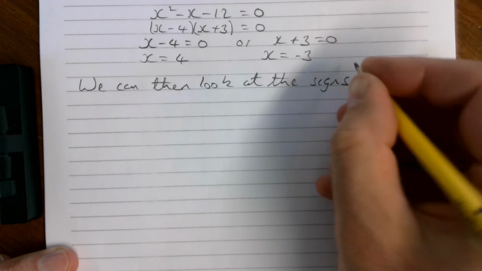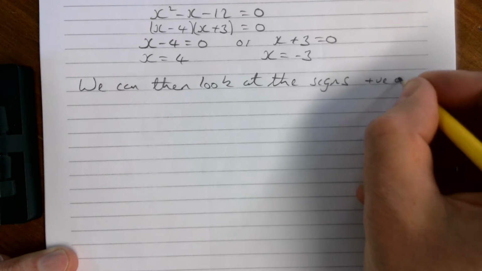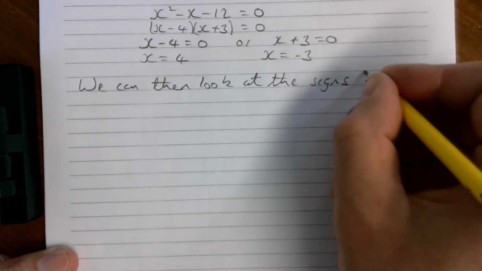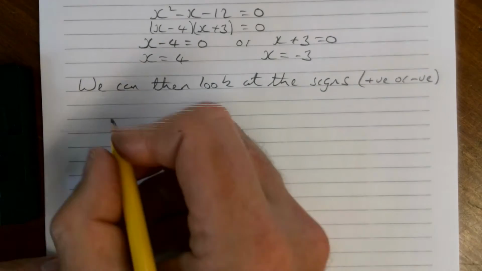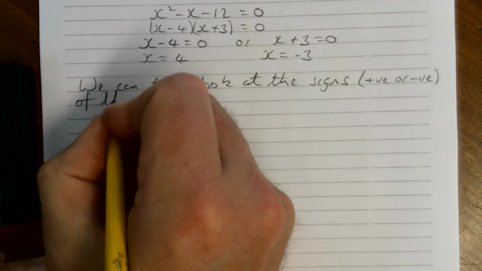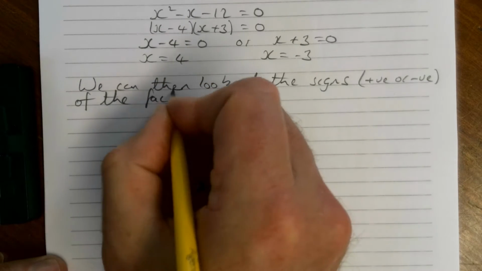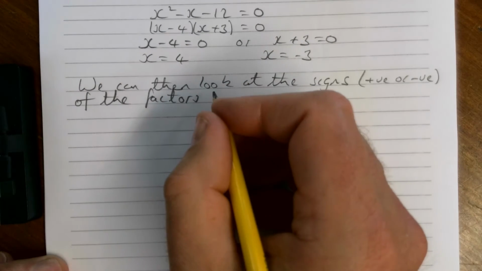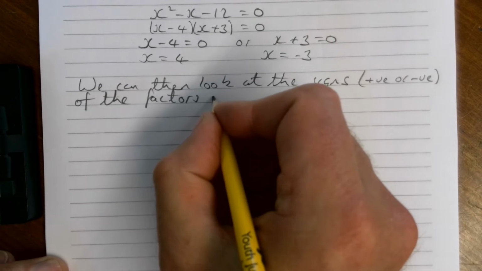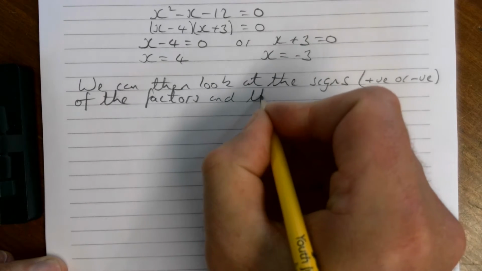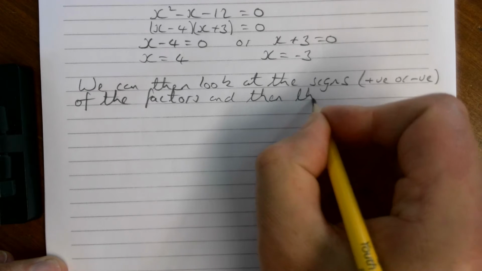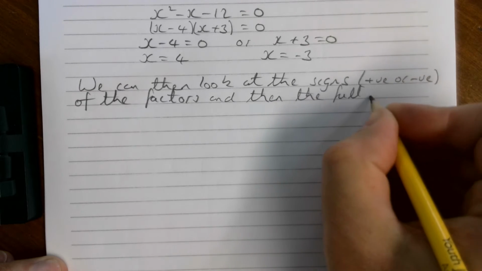look at the signs, positive or negative. That's what I mean by signs, so whether it's positive or negative, of the factors. And then the full expression.